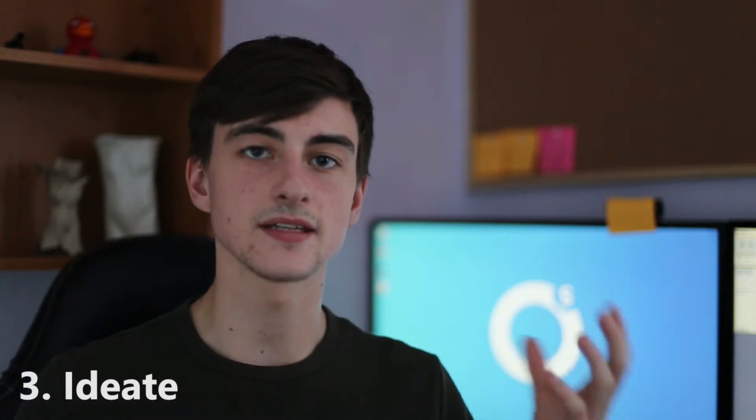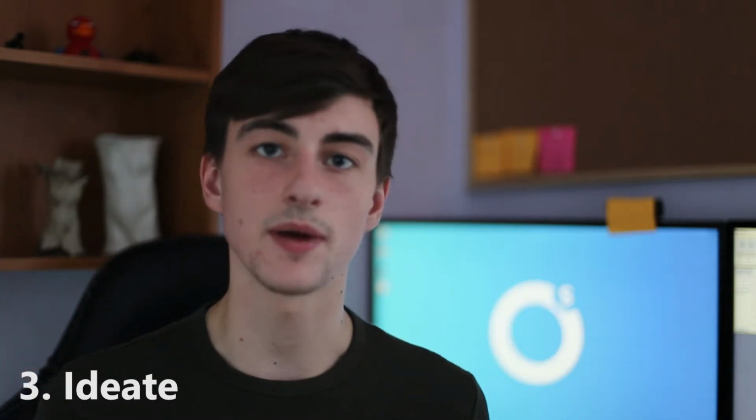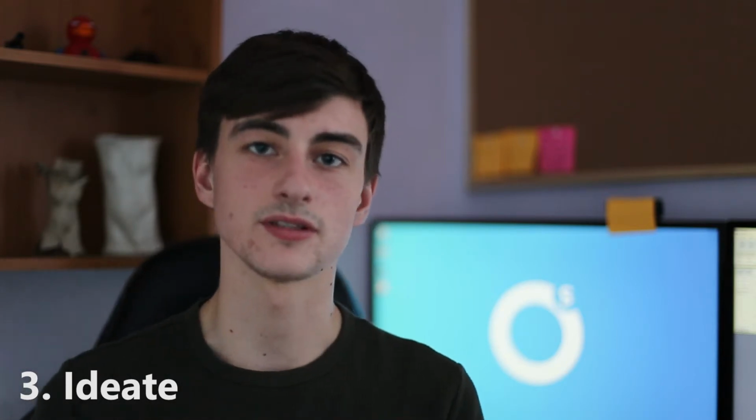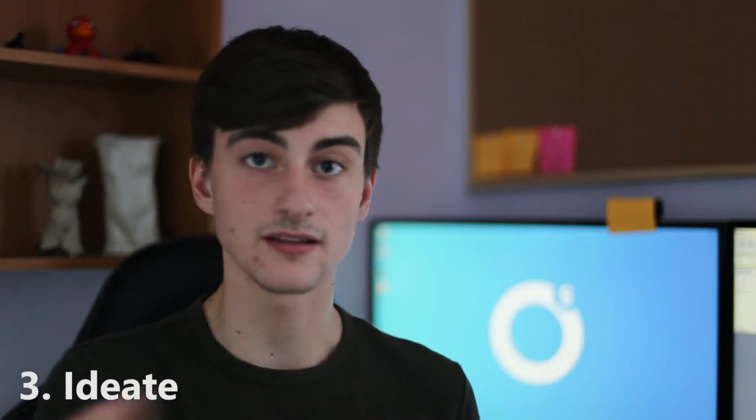So once you have soaked up as much information as possible, you then want to go on to the ideation stage. Now this is best done by simply getting a piece of paper and writing down every single word that comes to your mind with the use of a mind map, or just sketch as many ideas as possible as well.